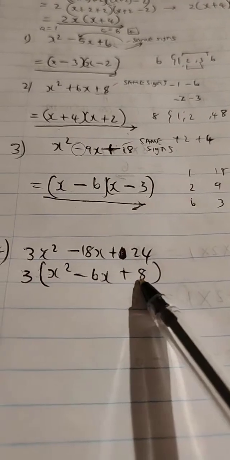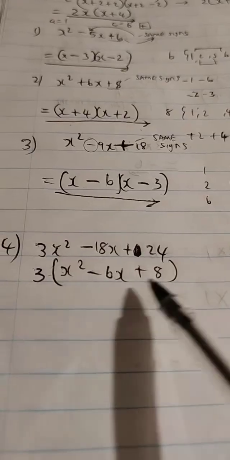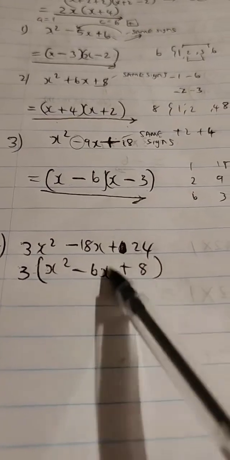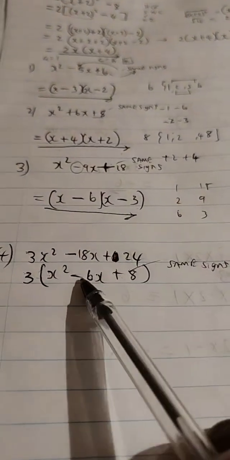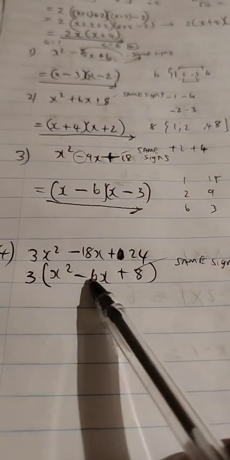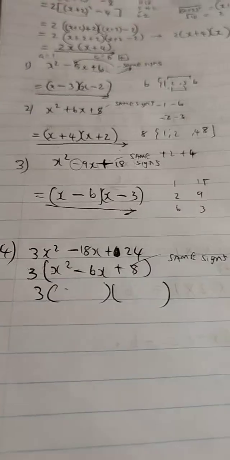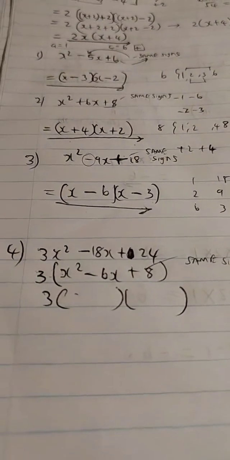Then we look inside the bracket. Coefficient of x squared is 1. The constant last term is positive. So that means same signs. Same signs according to who? According to the sign of the middle term here, which is negative. So what do we do? We don't forget the 3. We open 2 brackets.